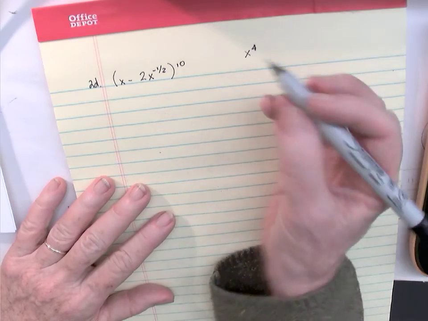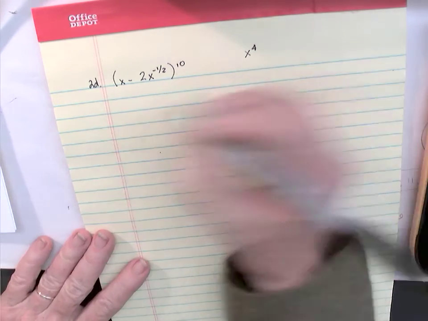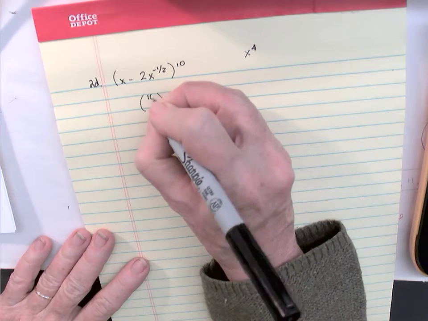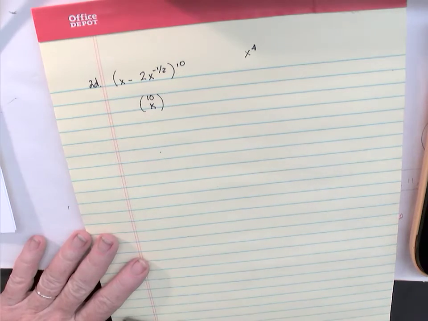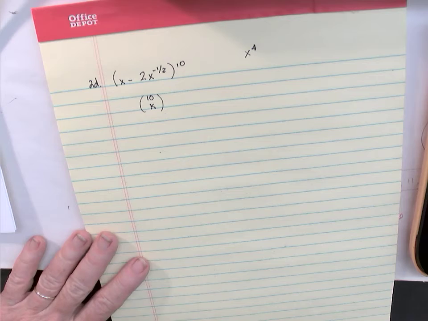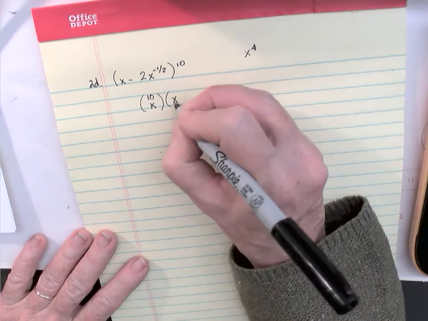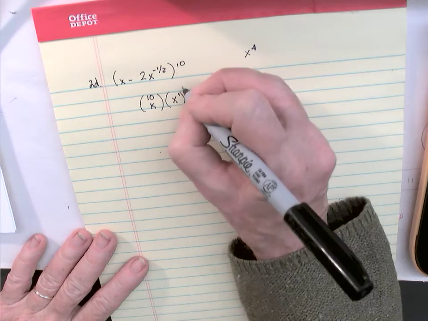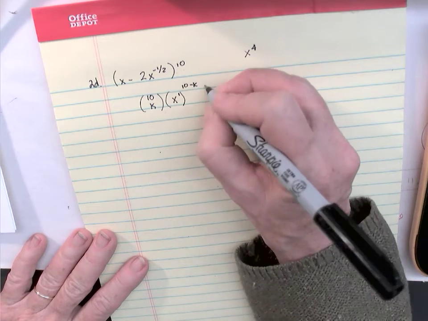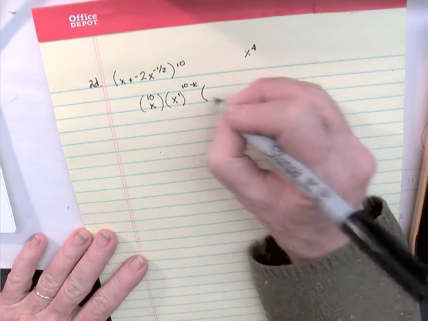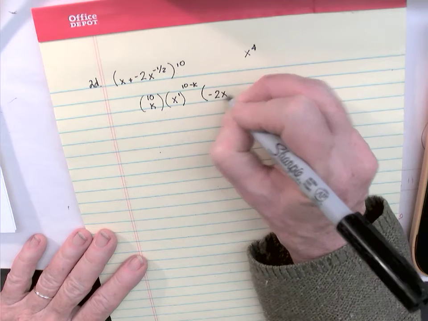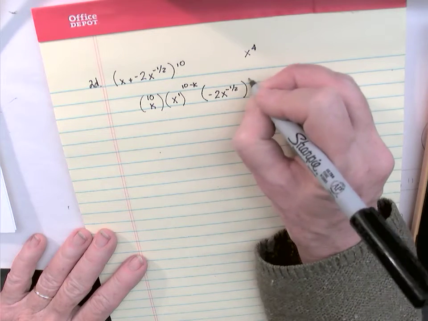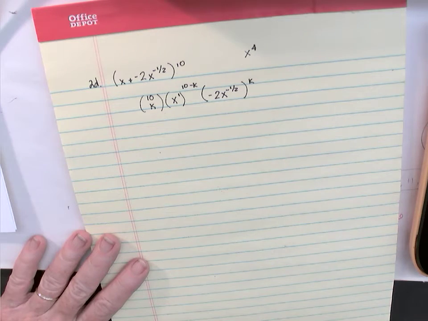So at a certain point, I'm going to have a 4 as a power on x. Well, I know that any term is going to have 10 choose k. I just don't know what k is here. But I do know I'm going to have that first thing, which is just a plain old x, to the 10 minus k. And then I'm going to have the next thing, which is in fact a negative 2x to the negative 1/2. And I'm going to raise that to the k.